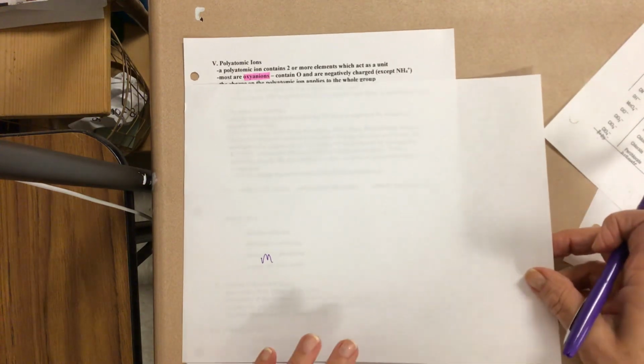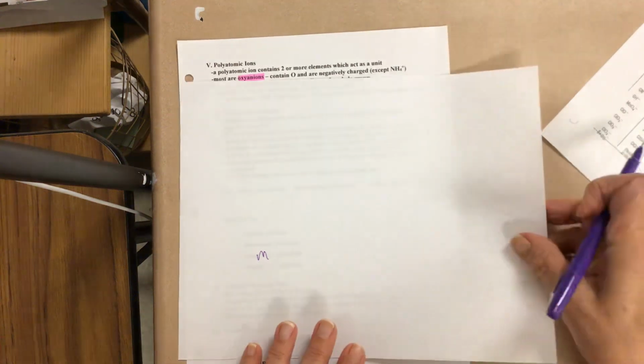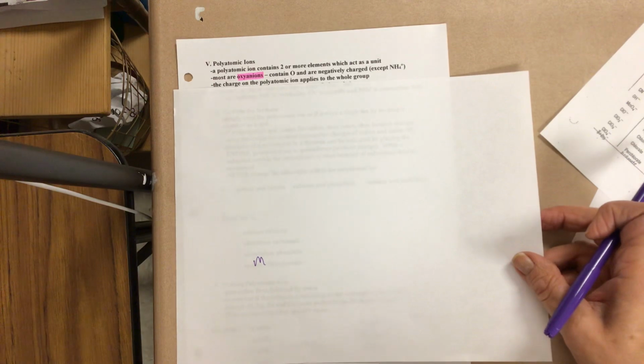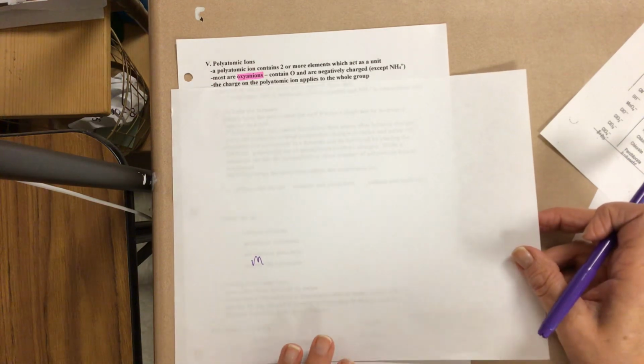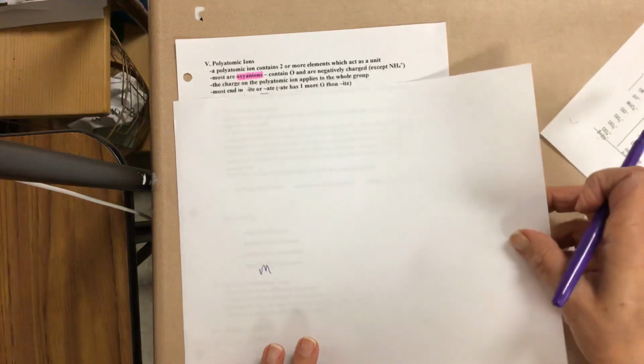The exception is ammonium, which is over on the far right side of the table I gave you, and it is your positive polyatomic ion. The charge on the polyatomic ion, once again, applies to the whole group. So it's not just a charge on an element, it's for the whole polyatomic ion. That means they have picked up like 2 extra electrons or 1 extra electron, whatever.